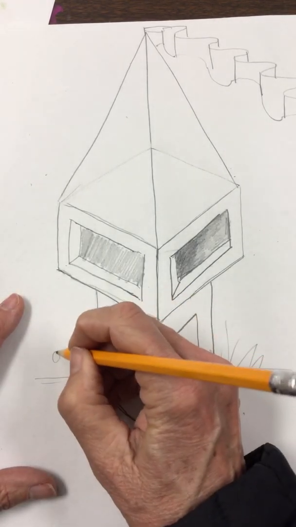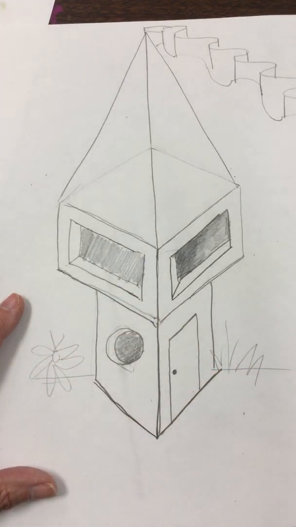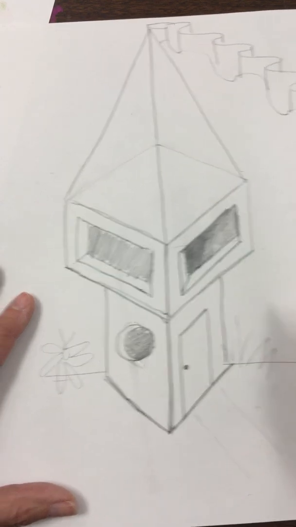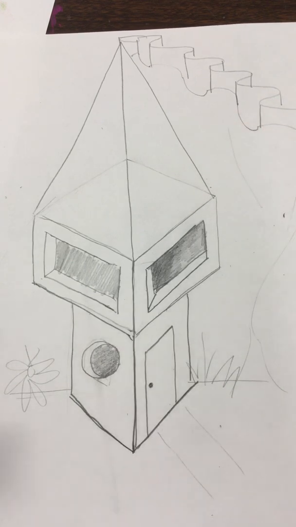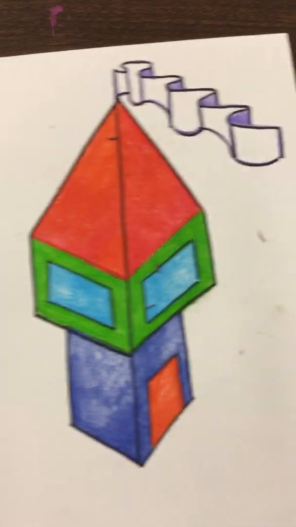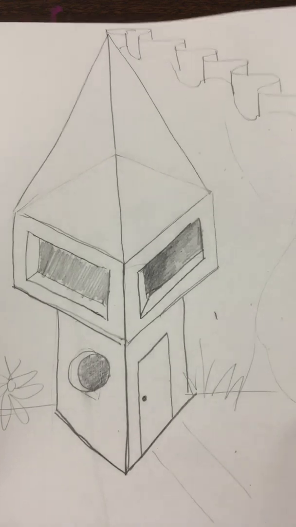I could add flowers if I wanted to turn it into a house. I could have birds flying in there. I could add a little sidewalk. I could add a tree. I can add whatever I want. I can turn it into a birdhouse, a little hobbit house. Mine's a little fantasy house. You can color it with colored pencils. You can color it in with regular pencils and do the shading.